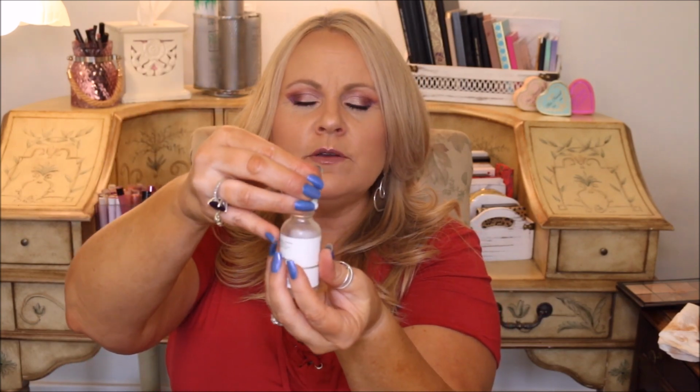Now if you wanted to, you can mix these two together. There's nothing wrong with mixing them together at all. You don't have to do one step at a time. If they're the same consistency, go ahead and mix them together if that's what you want to do.